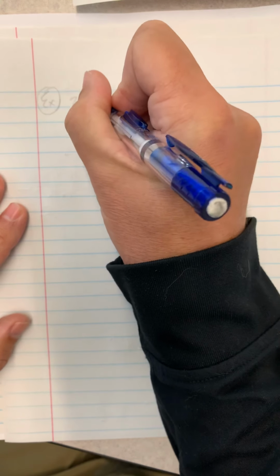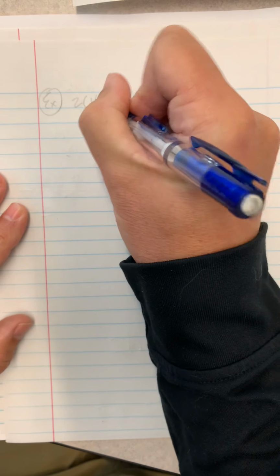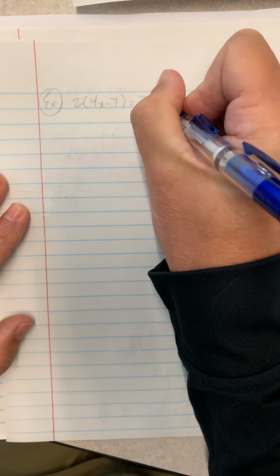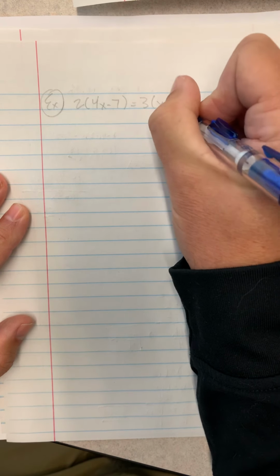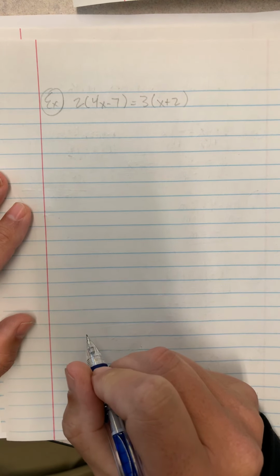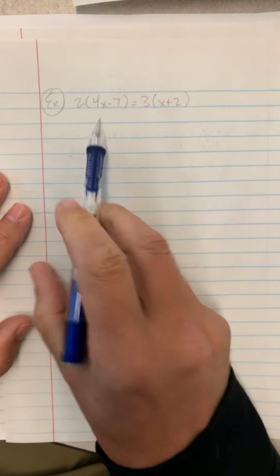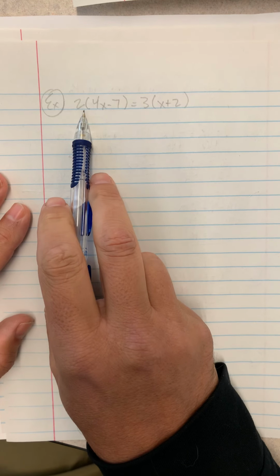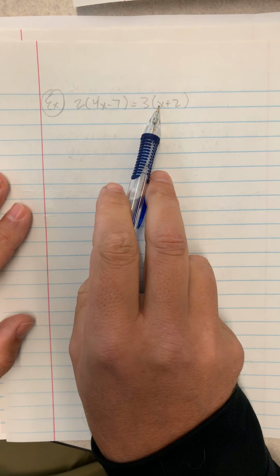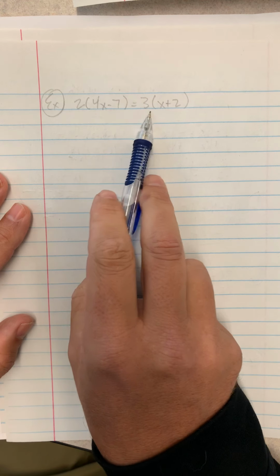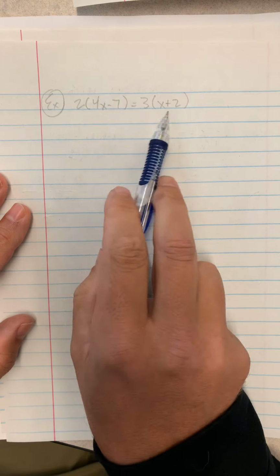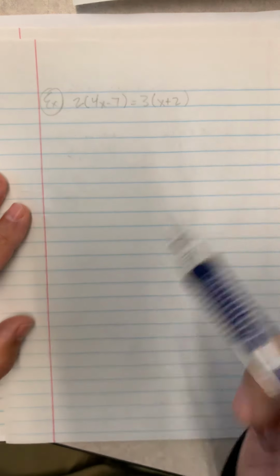I have 2 times 4x minus 7 is equal to 3 times x plus 2. I can see already what's different about this problem than the one we just did. Well, I've got distribution on both sides, and once I distribute, I'm going to have numbers with variables, and I'm just going to have numbers by themselves. I'm going to have some like terms to combine.